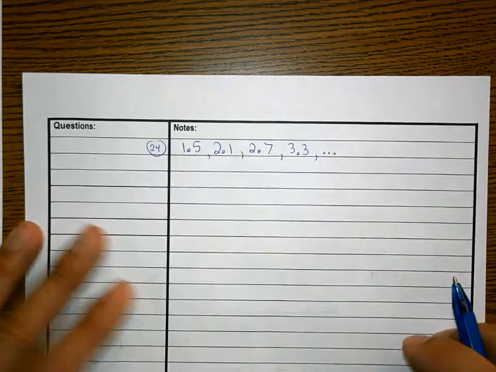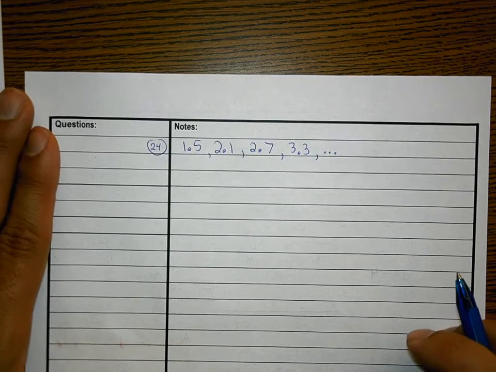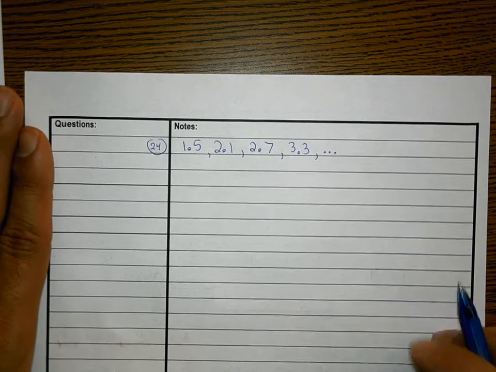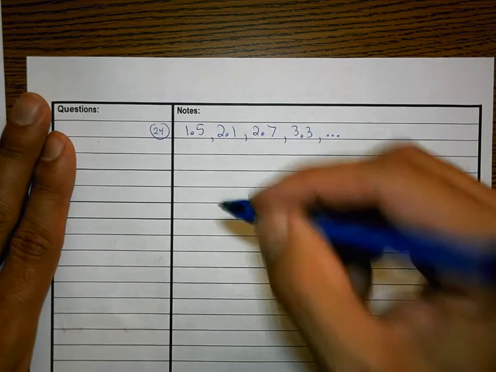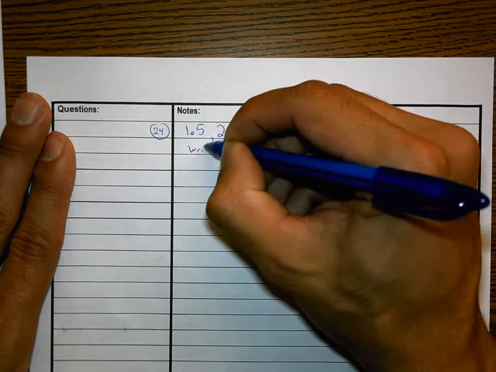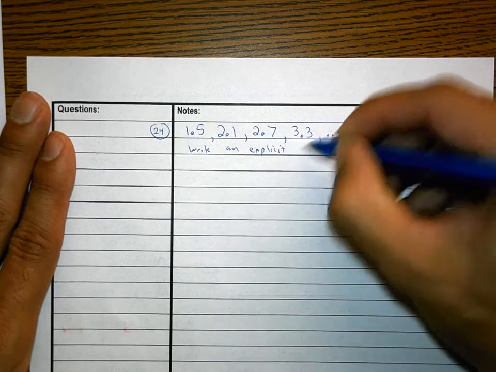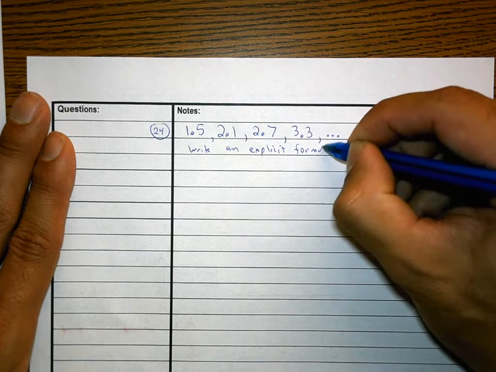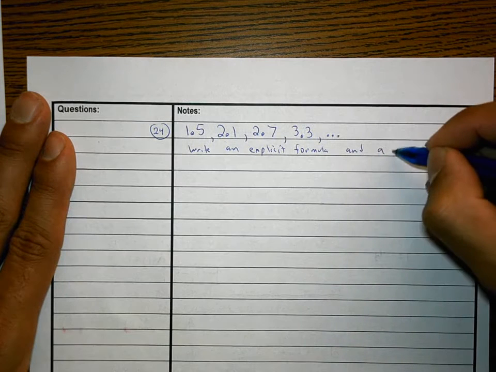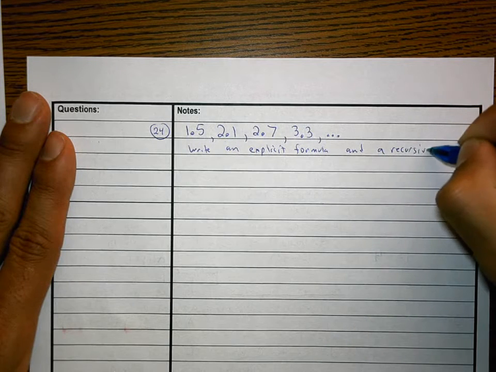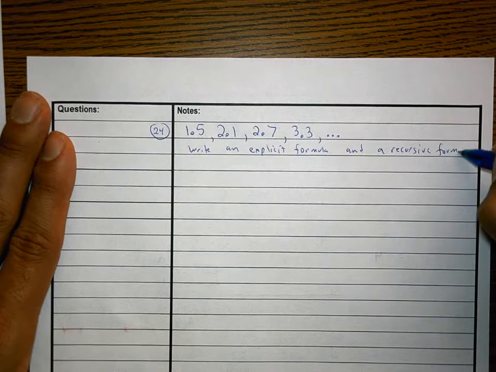Three dots in a row is ellipses, and it means the pattern continues in mathematics. And your directions will say, write an explicit formula and a recursive formula for this sequence.